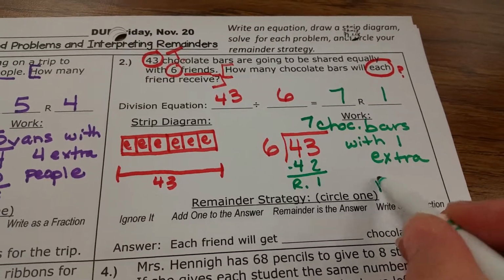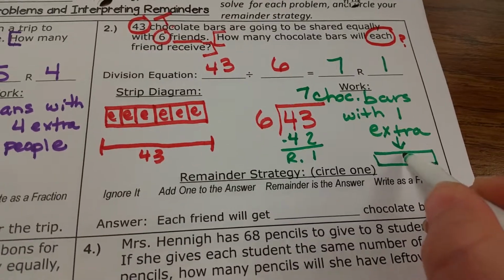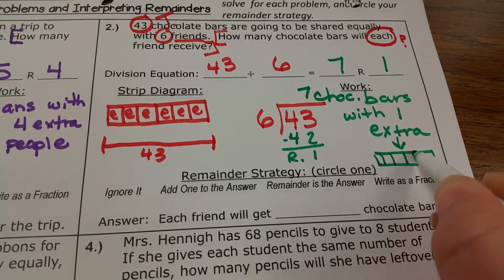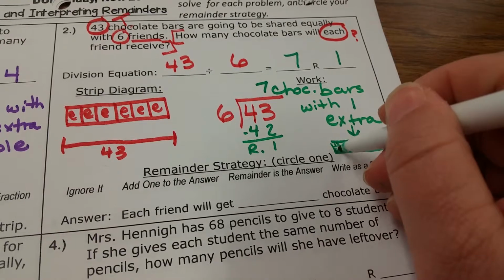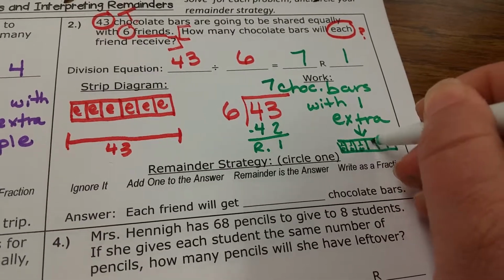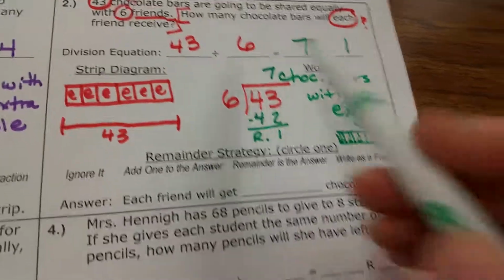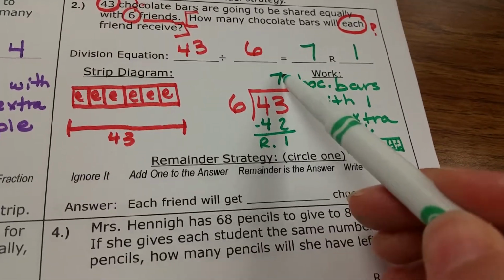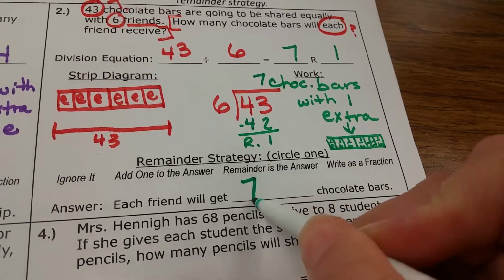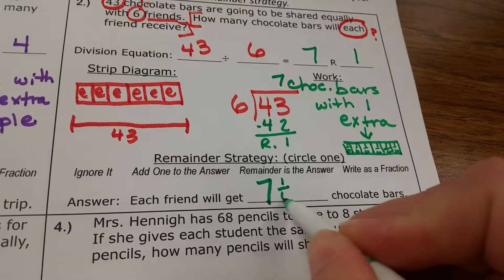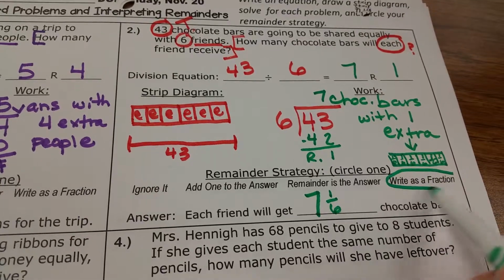And if I did that, I would have, here's that extra, that's the extra bar right there, and I could divide it into 6 pieces, and each person would receive 1/6 of the chocolate bar, along with the 7 chocolate bars that they already had been getting to begin with. So we give each friend 7 chocolate bars and an extra 1/6. So that one could be written as a fraction.